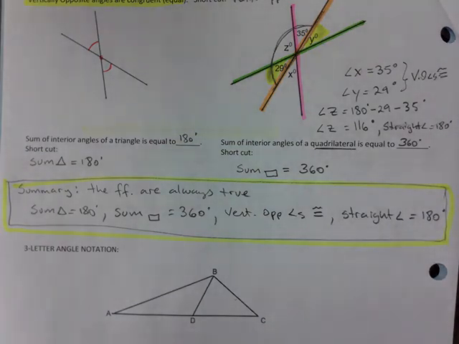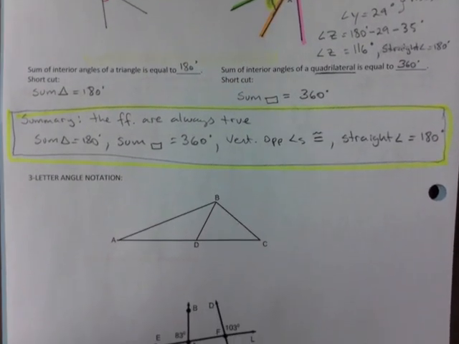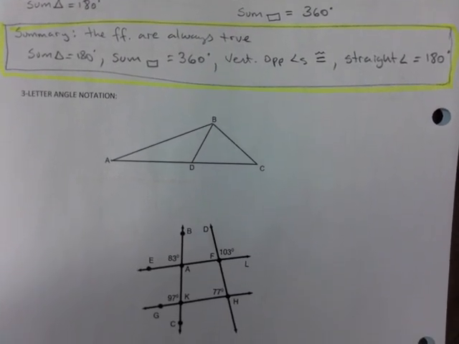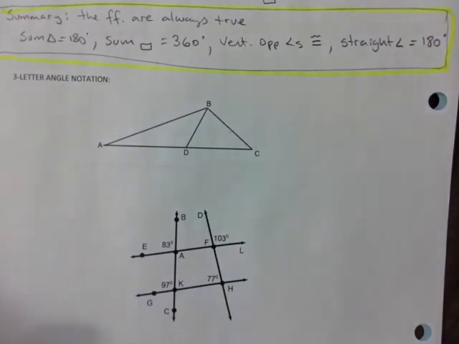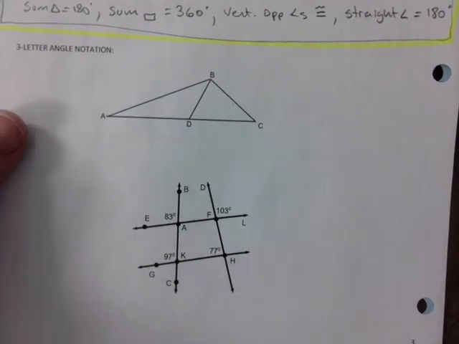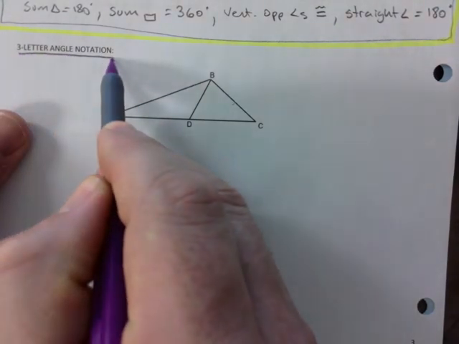Let's keep going. Notation. For some of you, this is going to be a bit of a head scratcher, maybe. I hope not. But let's say I want to review three-letter angle notation.